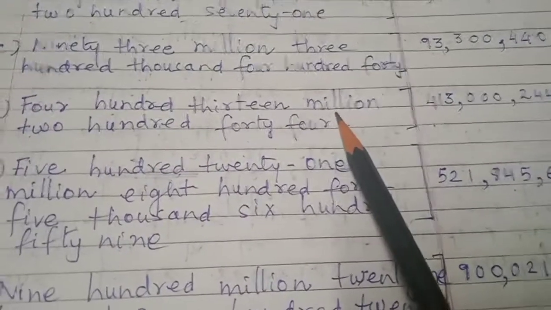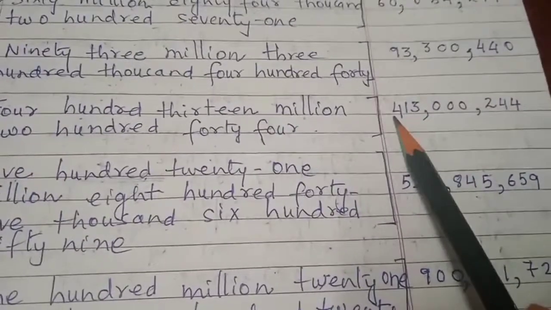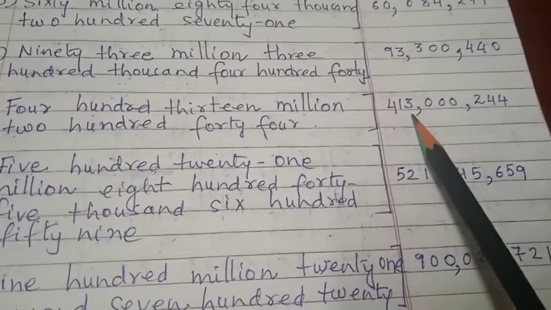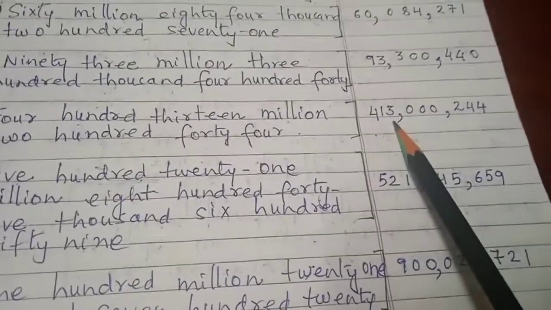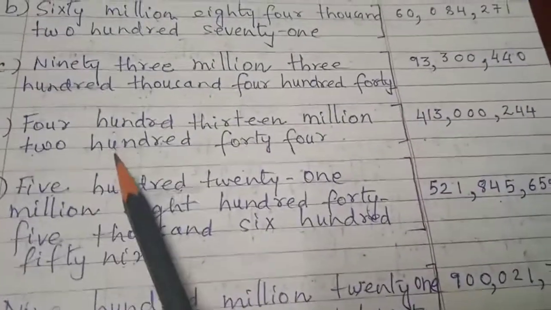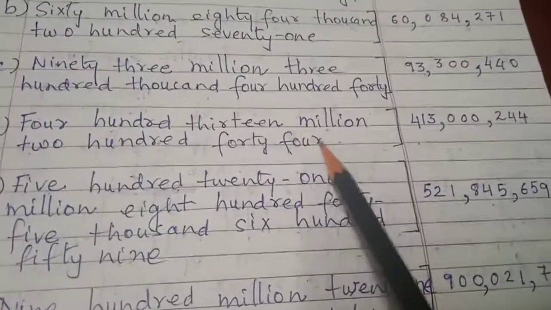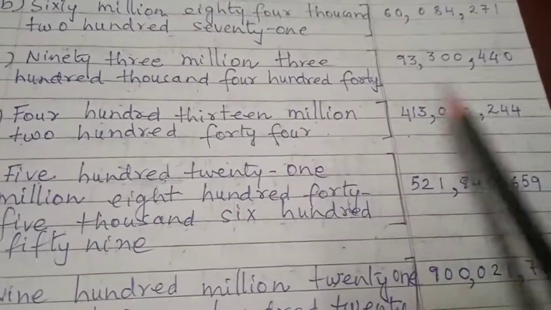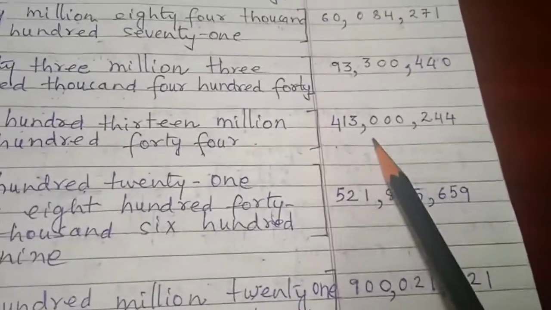Come to number D. 413 million. Okay, in the millions. Now we have the 100 millions place also filled up. So 413 million, and then should come the thousands period. Do we have anything in the thousands period? Well, I cannot find anything. It is written 244, which means it should belong to the ones period. That means the entire thousands period has got nothing in it.